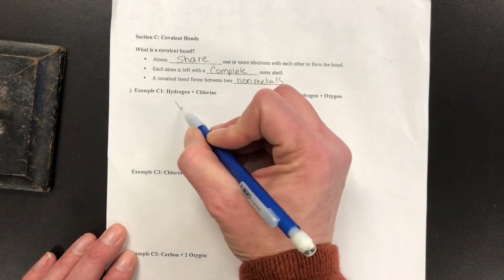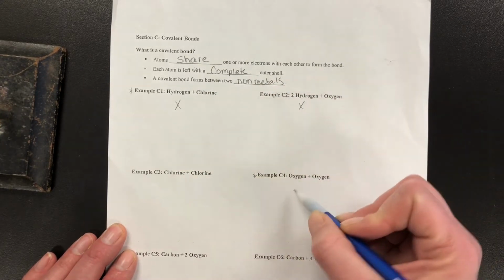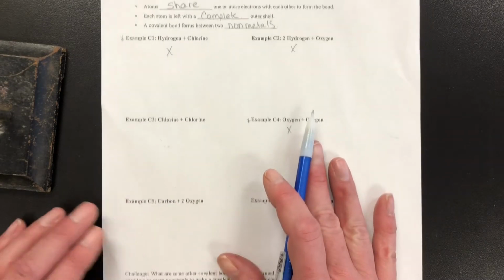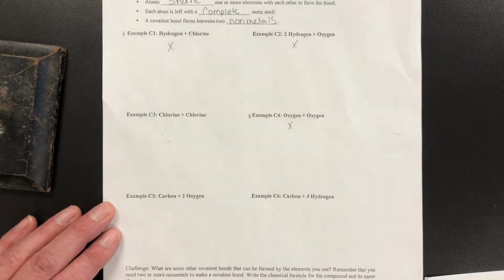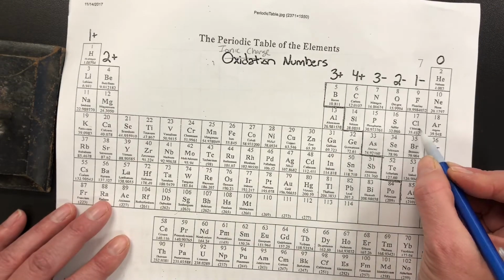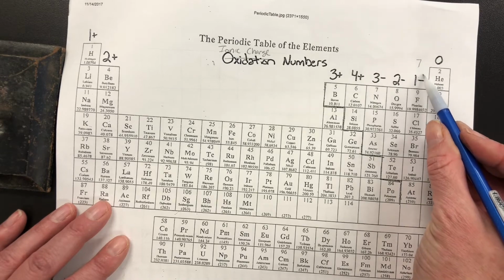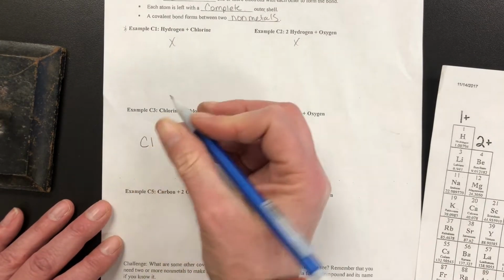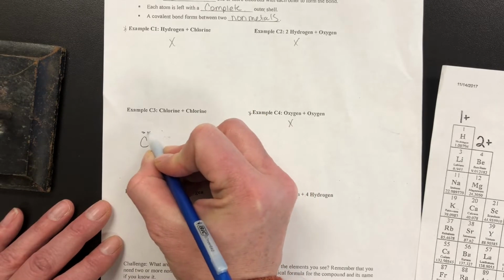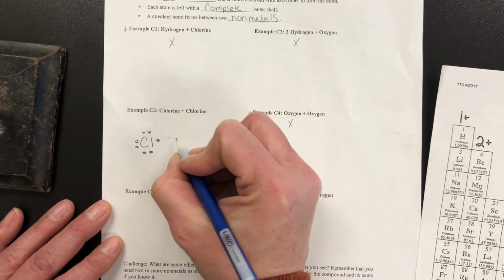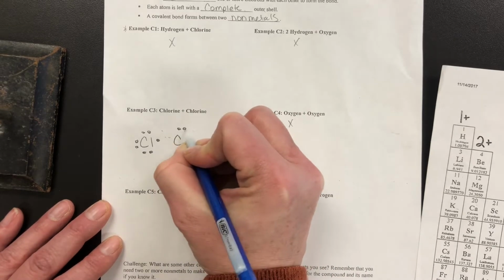So yesterday we did this one, and this one. So we have 3 left. I'm going to start at chlorine plus chlorine. Okay, so the first thing we do is we draw our Lewis dot structures. So here's my chlorine. It's in row 17, so it has 7 valence electrons. So we have chlorine, it has 7, and we have another chlorine.